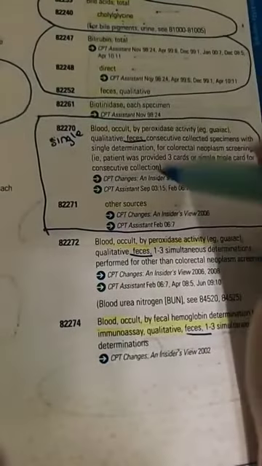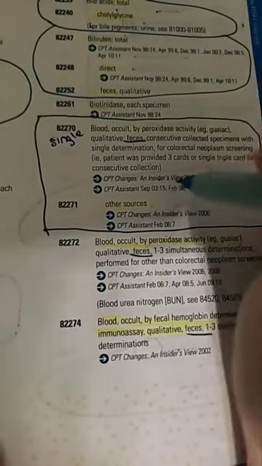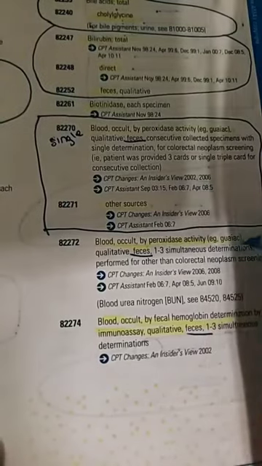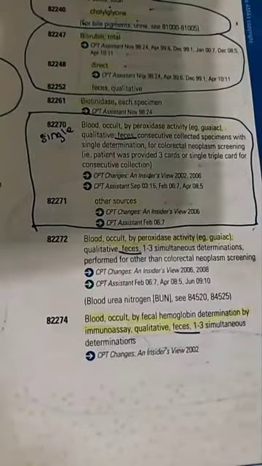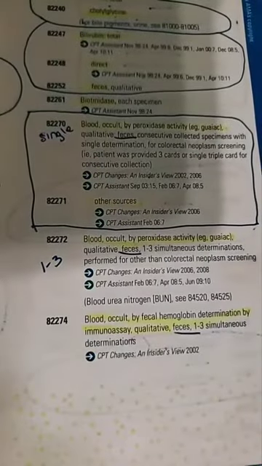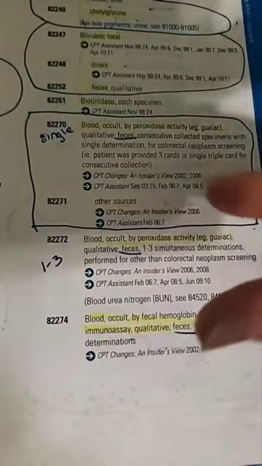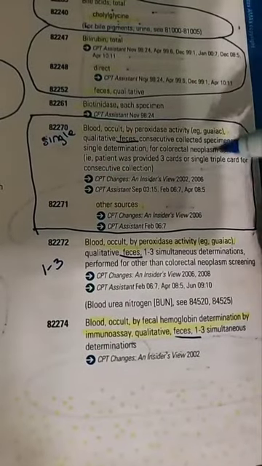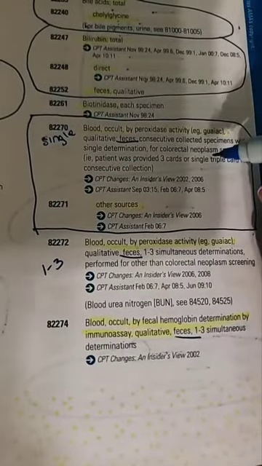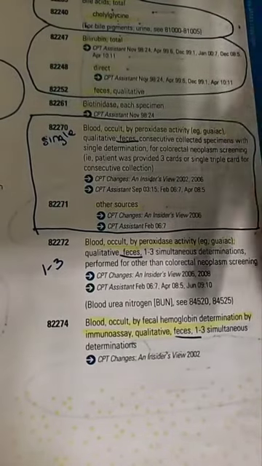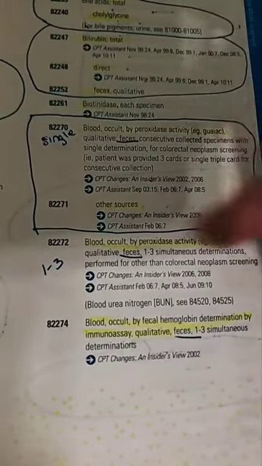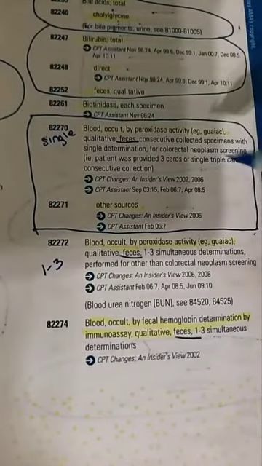I think this is the single digit test. Other sources, and then this is 1 to 3 determinations. Right? 1 to 3. 3 cards. Yep, you've all seen those cards when the doctor uses the one card in the office and you just turn it over and you put the little blue die on the back of the card. And they only do the one.